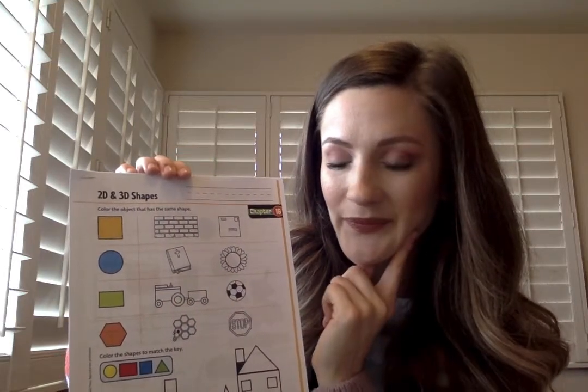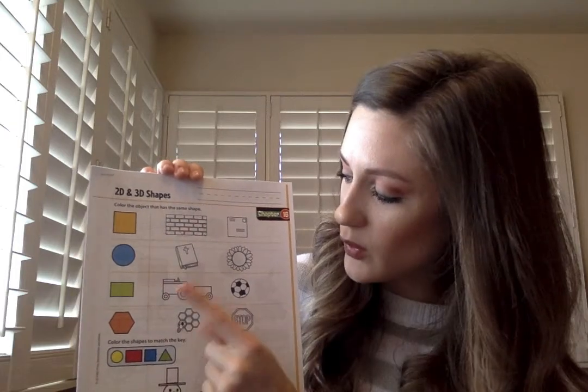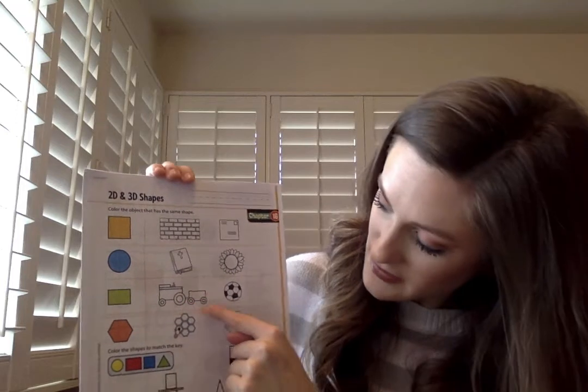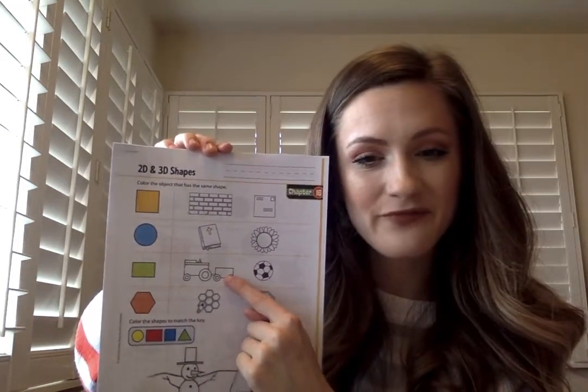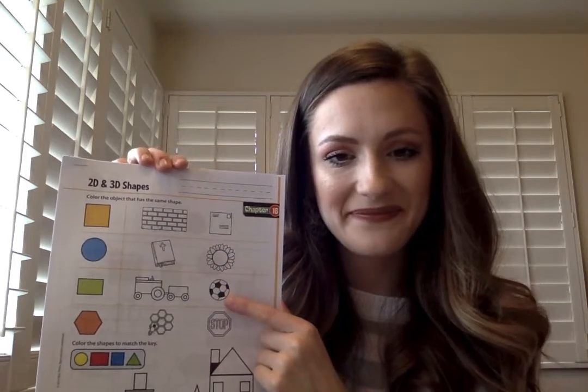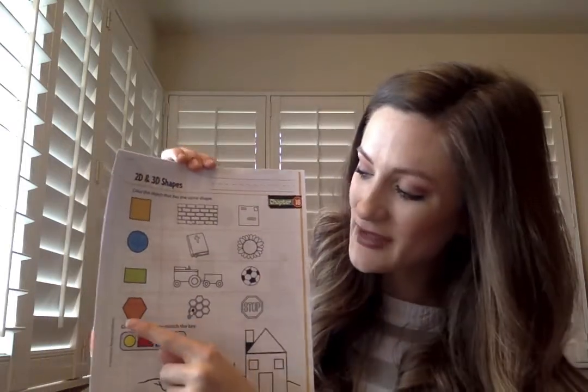Here's the next shape. We have the rectangle. Now the rectangle is somewhere in these pictures. Do you see it anywhere? Ooh, I see a rectangle here in this tractor, and then maybe in this part here where it's carrying something along. Go ahead and color that. What about this one? Is this in the shape of a rectangle? No, that's more like a circle. That's a ball.